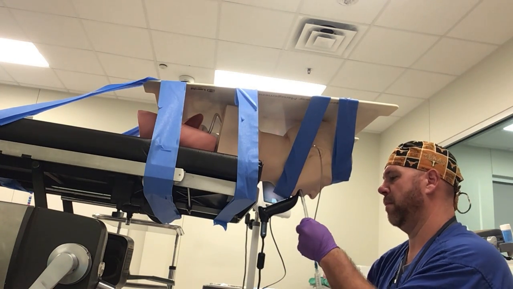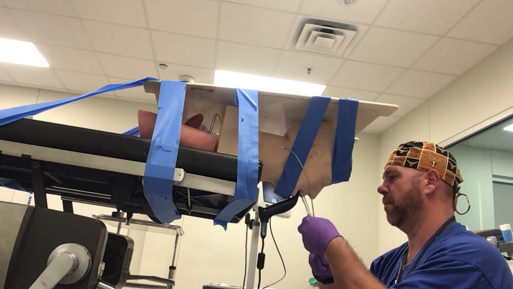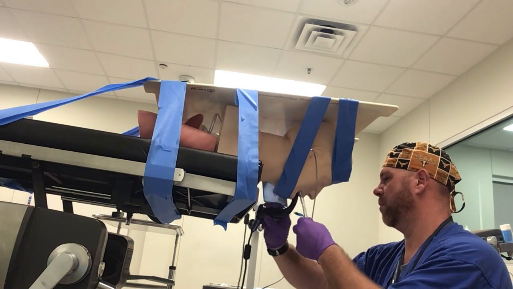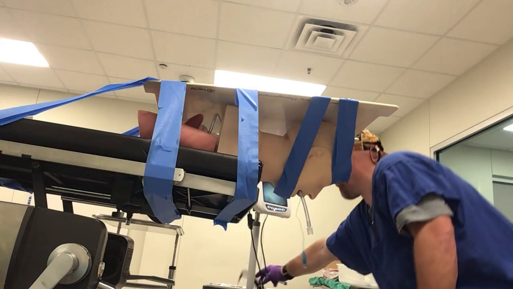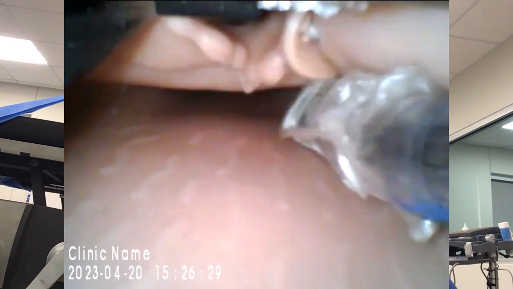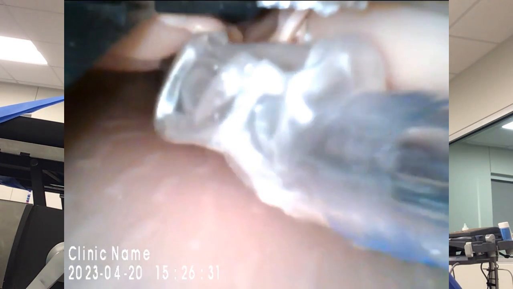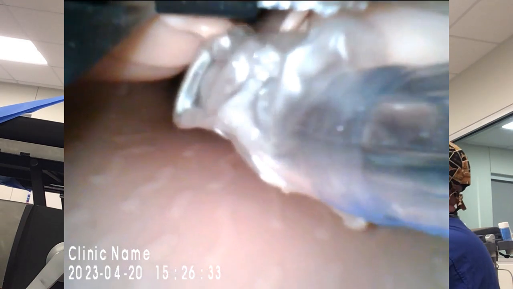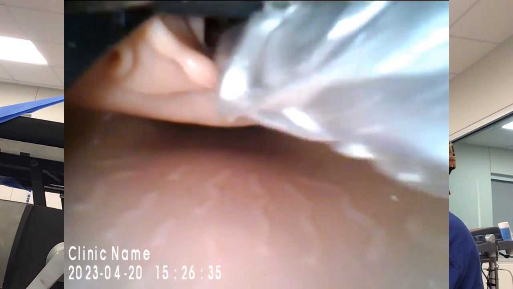So as far as placement, it's a little bit backwards from what we're used to. Elevate the table to put yourself in an optimum position. You may have to switch hands from what you normally do. So instead of the scope being in your right hand, you may have to put it in the left hand. And then remember, all your motions are going to be backwards.